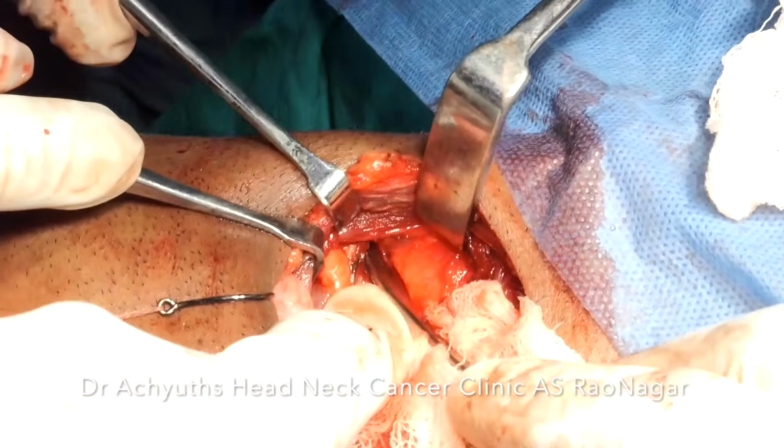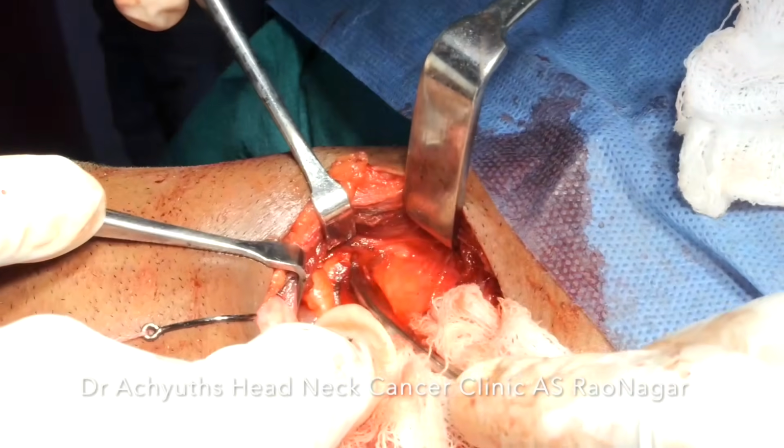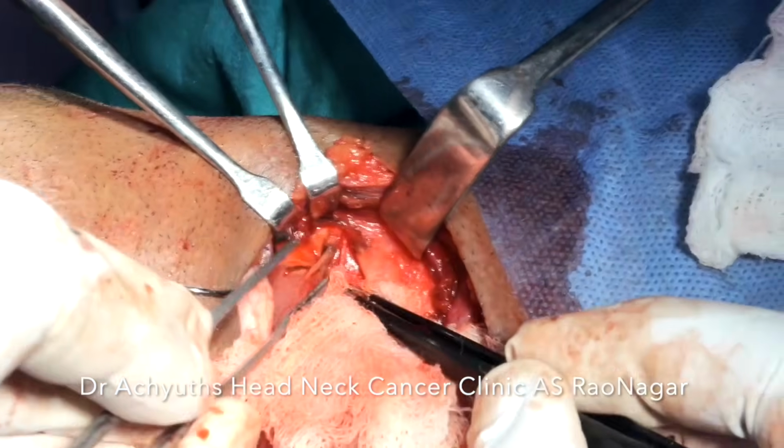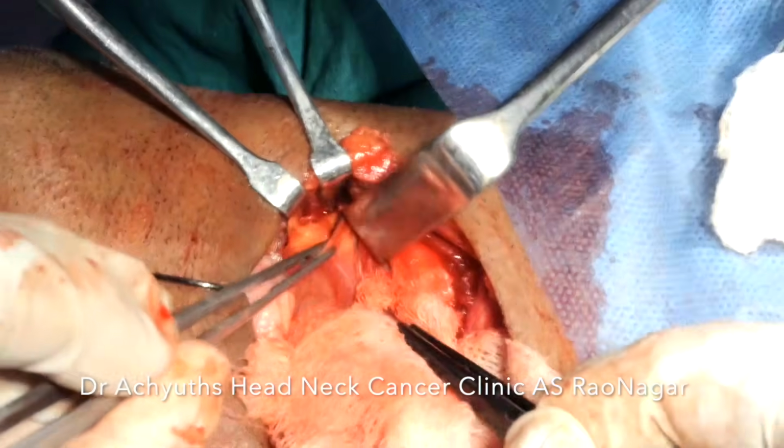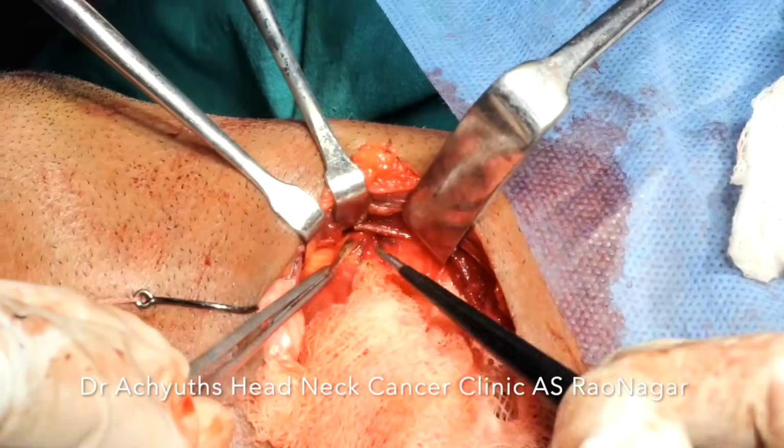So again, with the help of blunt dissection, we are trying to see where the fascia would be. And so this is the attachment now.